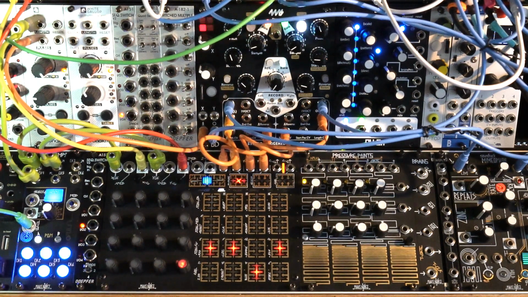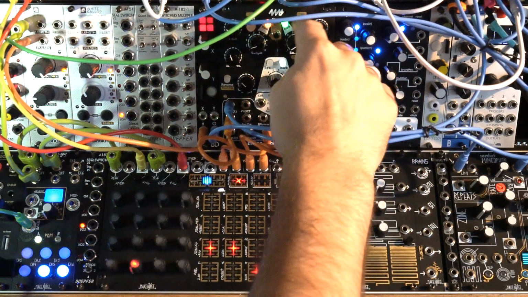So we'll start the sequences again and then start selecting different sample banks.